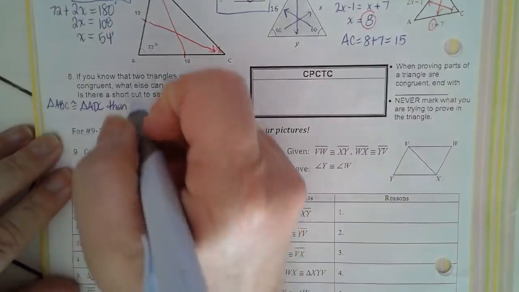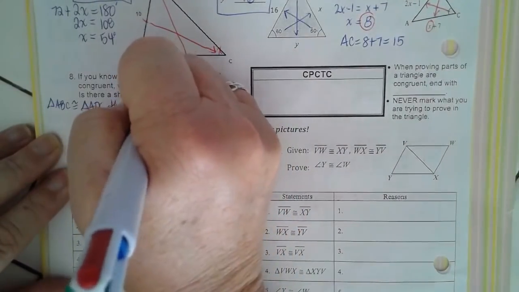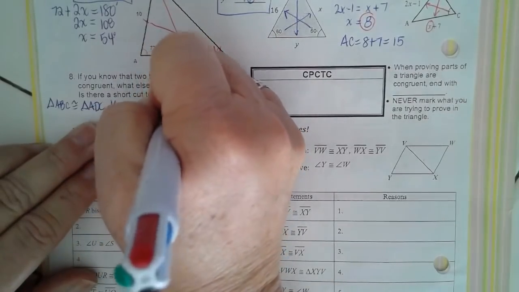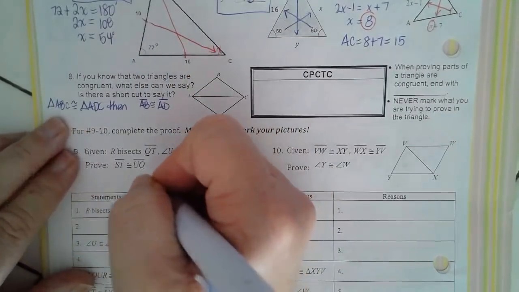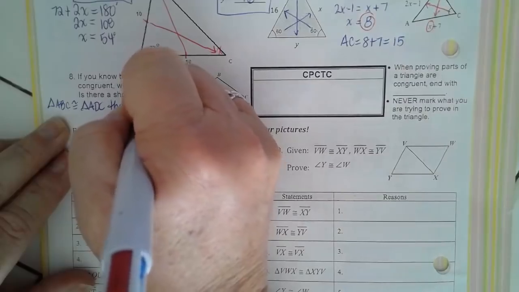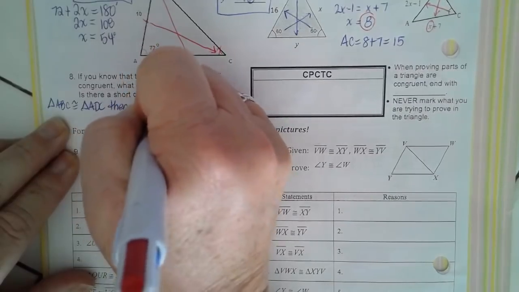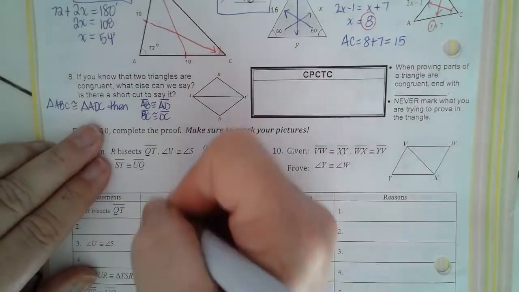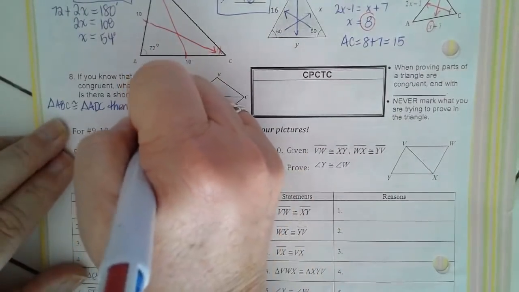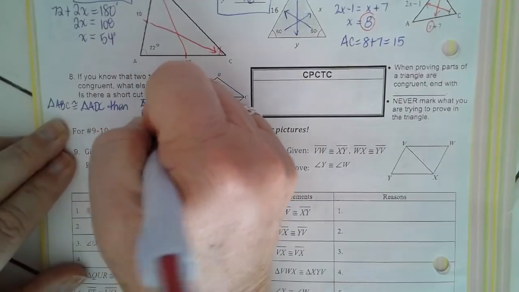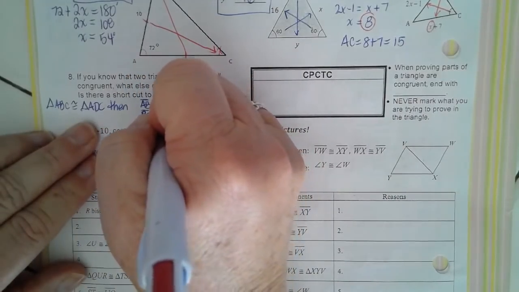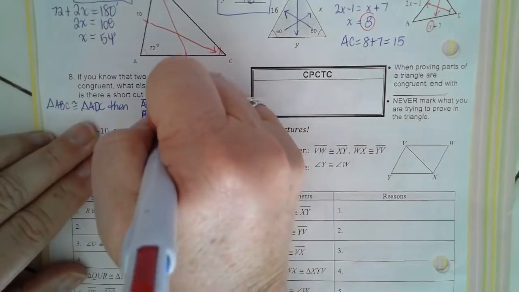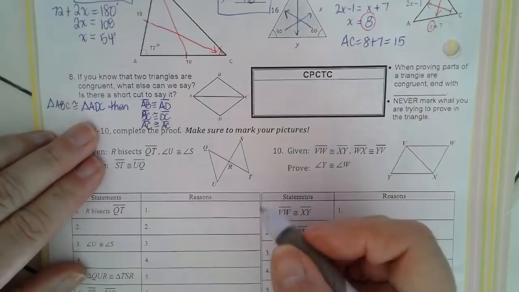Then we know that segment AB is congruent to segment AD. We know that segment BC is congruent to segment DC. And we know that segment AC is congruent to segment AC. So that's by the sides.